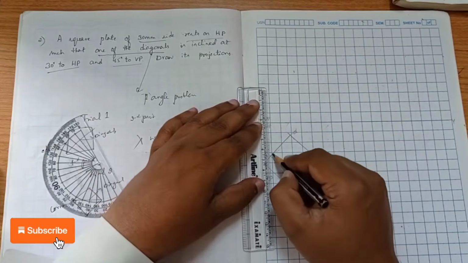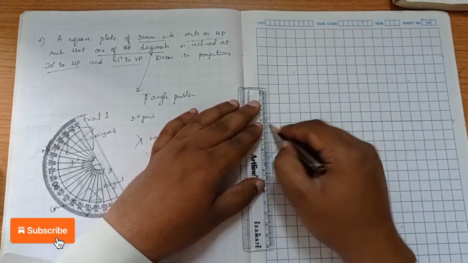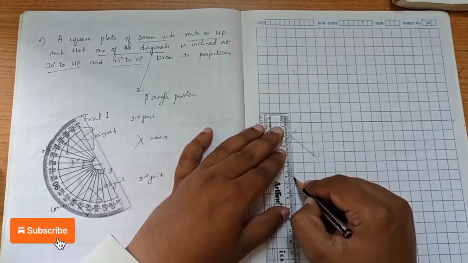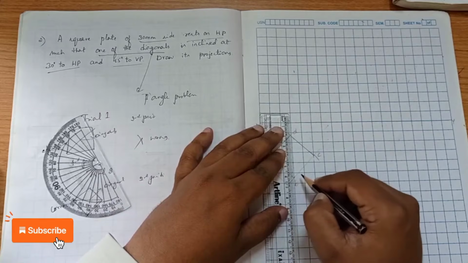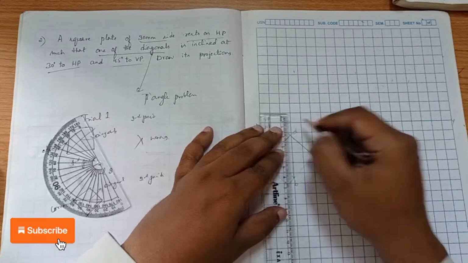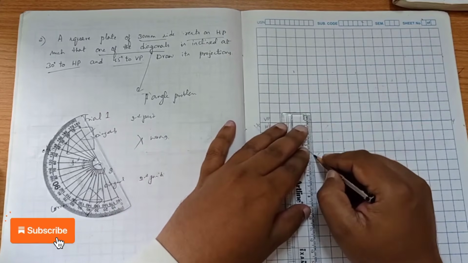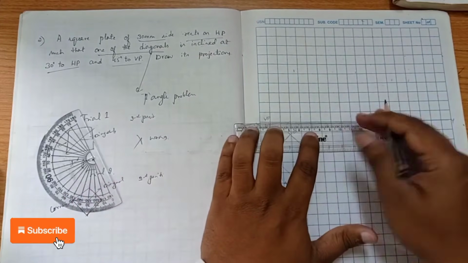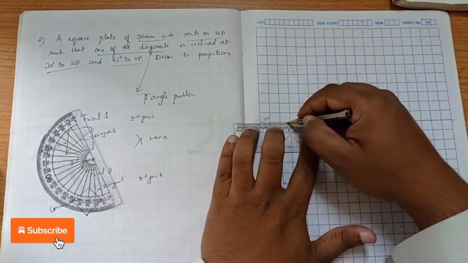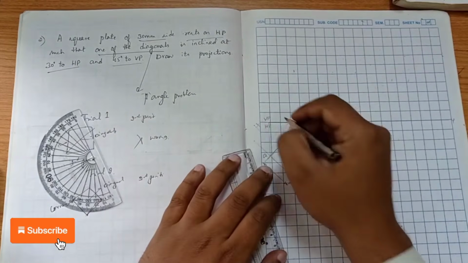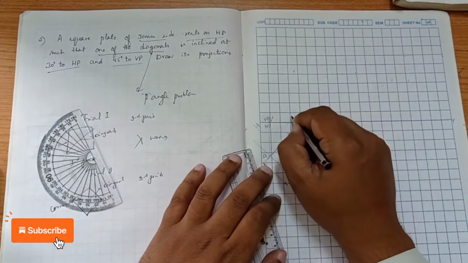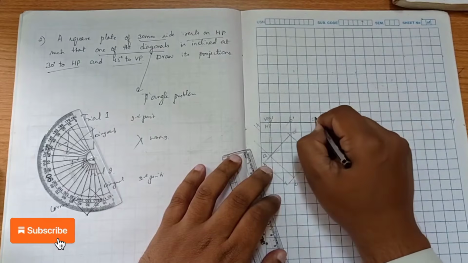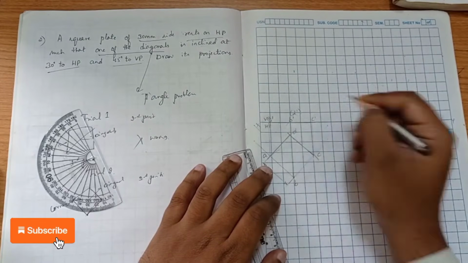Now we'll project to complete the first position, the front view. We are able to see A dash, B dash, C dash, but D dash is not visible here.